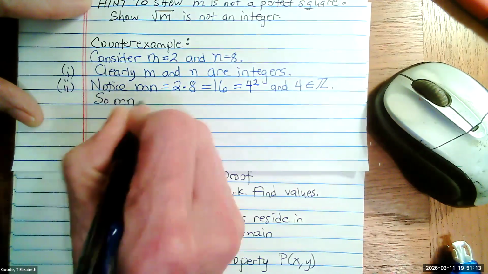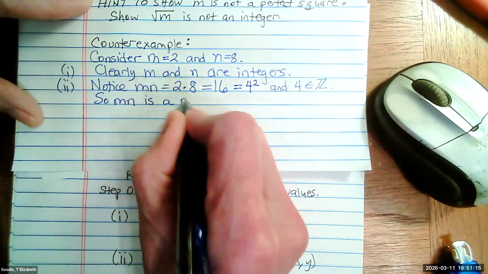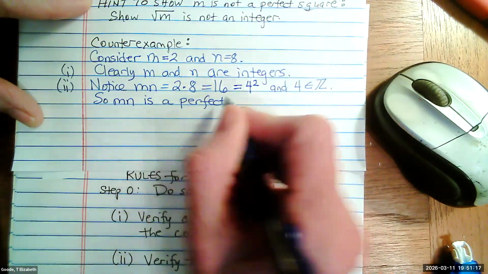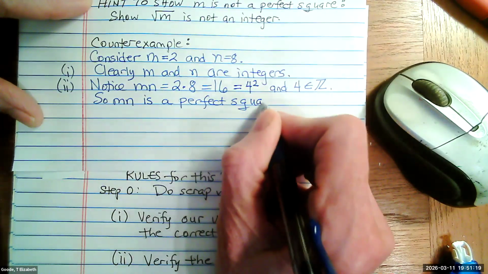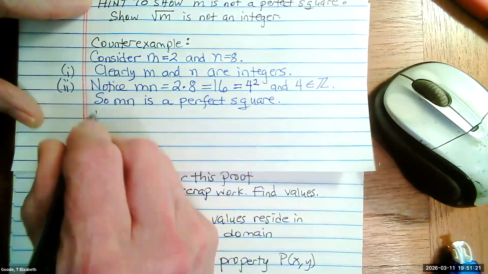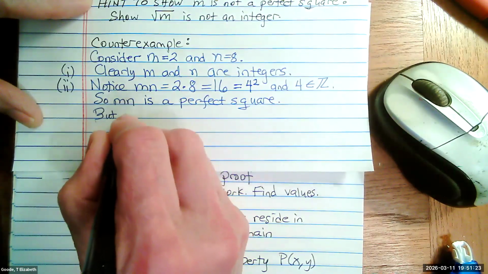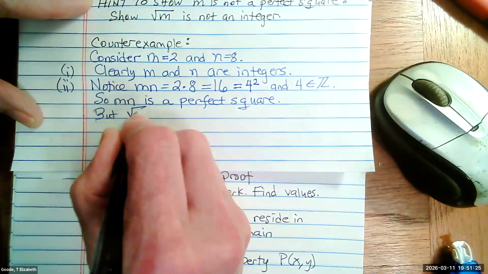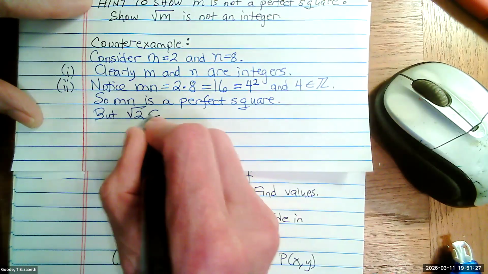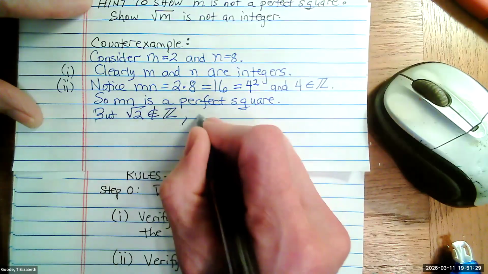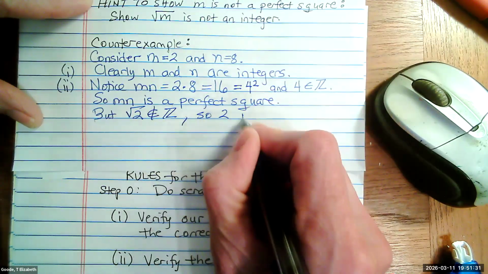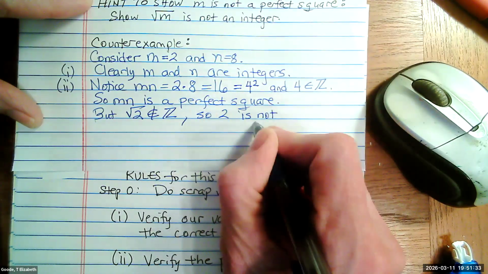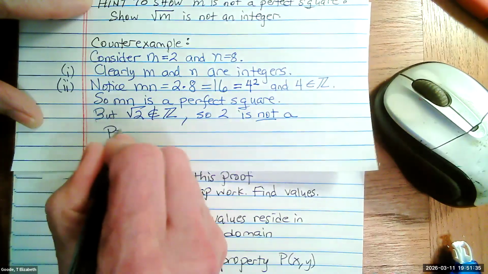So MN is a perfect square. We're halfway done. And now you just look at square root of 2. But square root of 2 is not an integer, so 2 is not a perfect square.